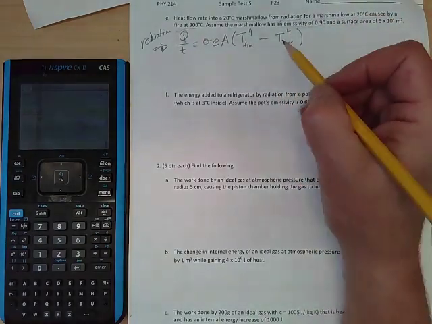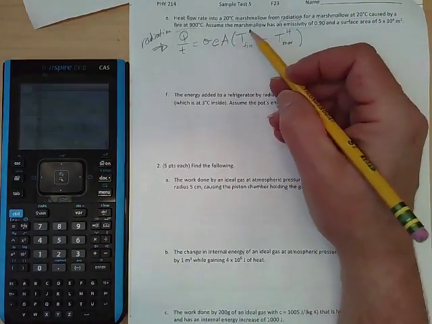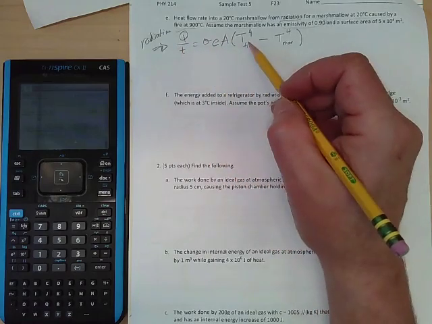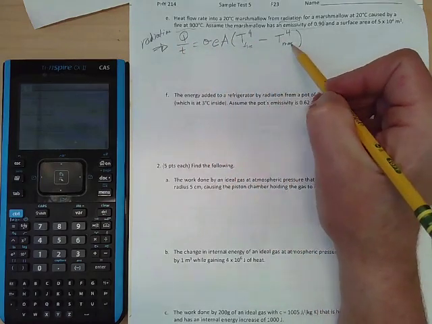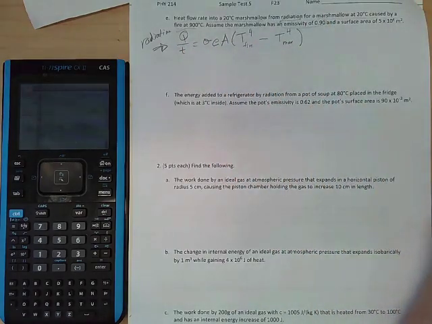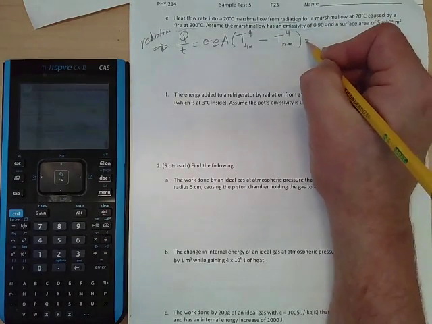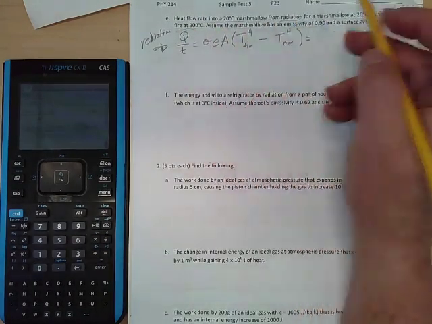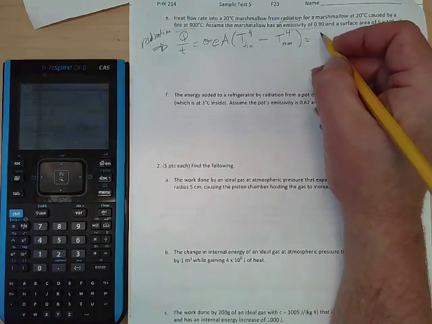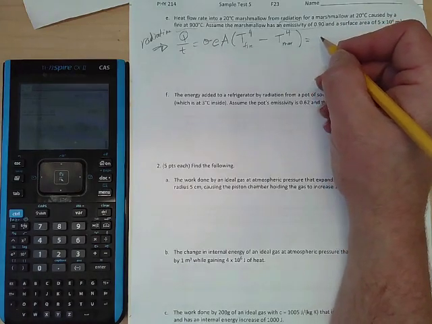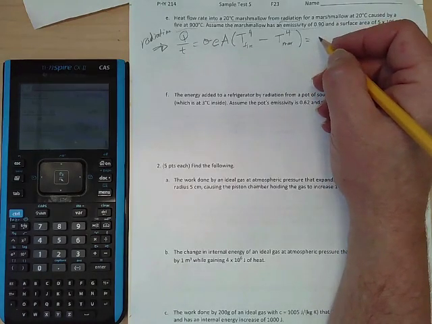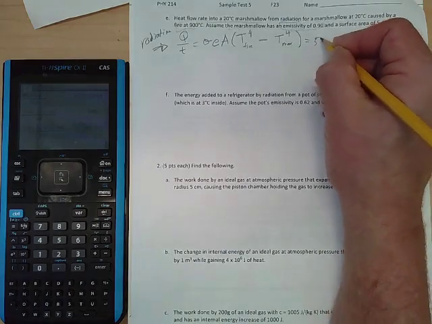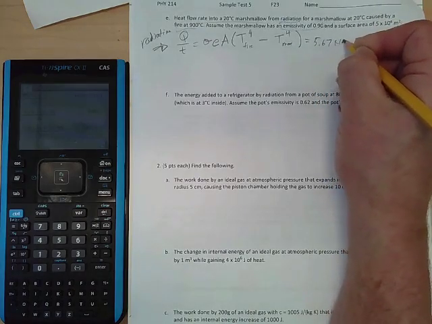Because the marshmallow is emitting and the fire is emitting, the net into the marshmallow is what it gets in from the fire and what goes out of it from itself, from its own internal heat. All right, so when we get the answer, this will be the heat rate into the marshmallow. So sigma is a constant, 5.67 times 10 to the negative 8.